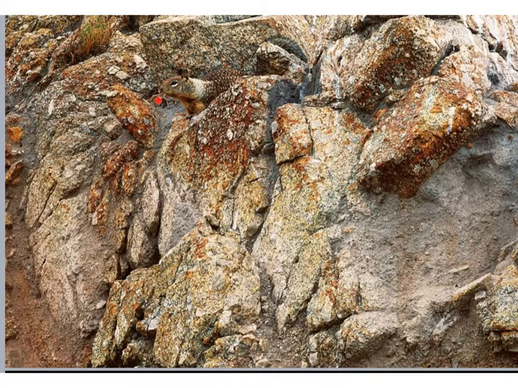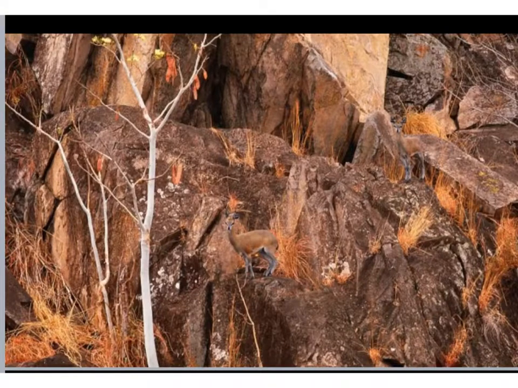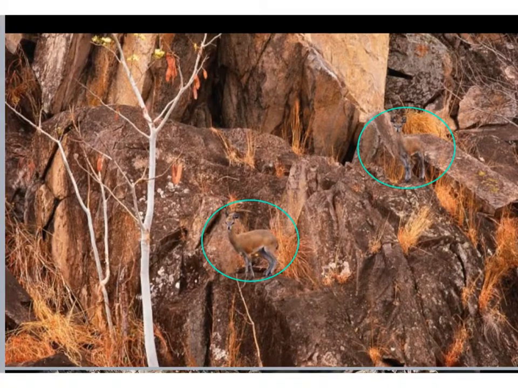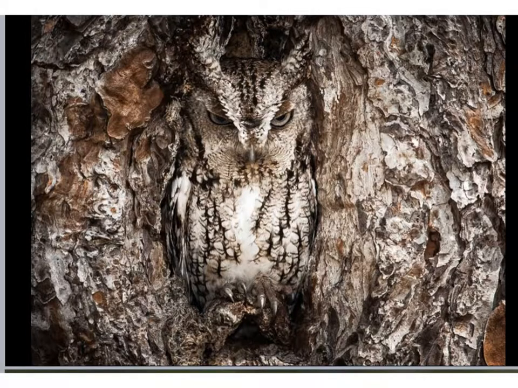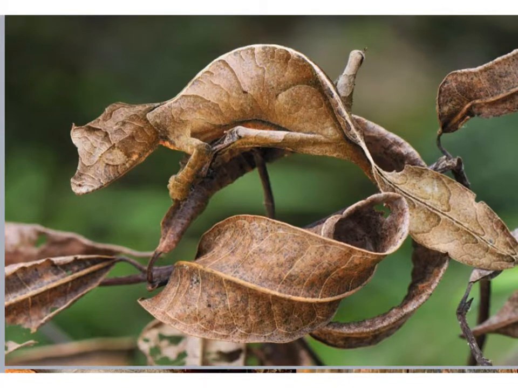Squirrel, right there. You see the deer? I'm assuming you see it, but do you see both deer? Right there and right there. There's the two deer. Owl. Another cool one, I like that one of the owl. Look how beautifully the colors of the feathers just camouflage nicely with the bark of the tree that it's living in. There's another cool one. Looks like a dead leaf.